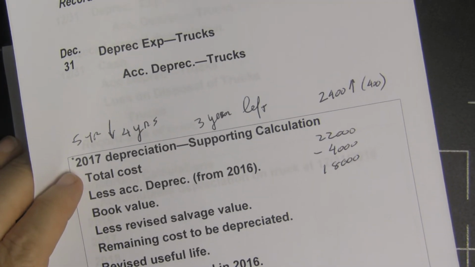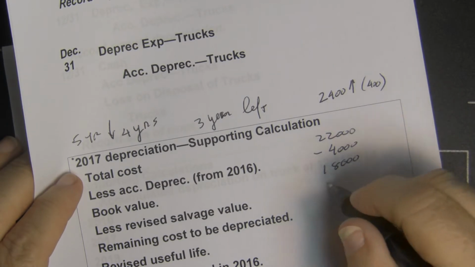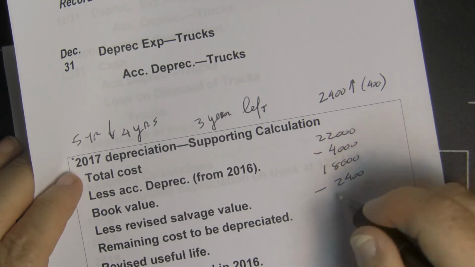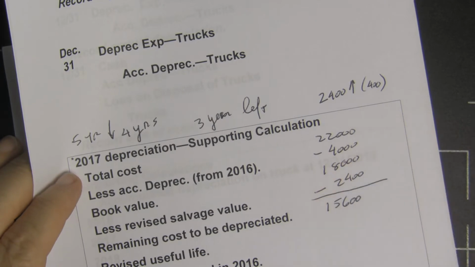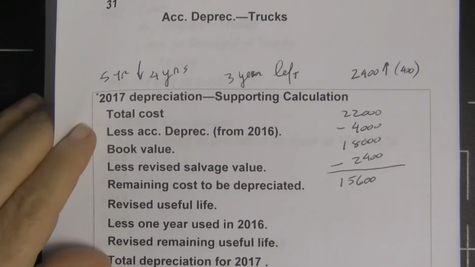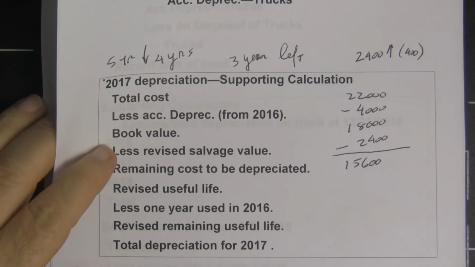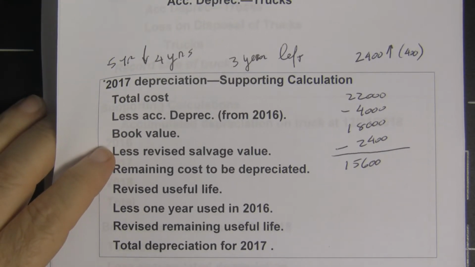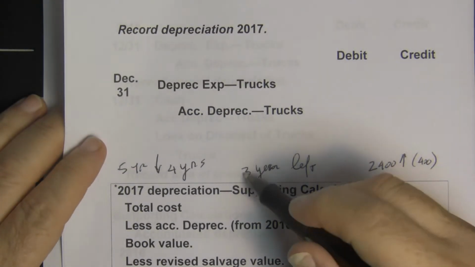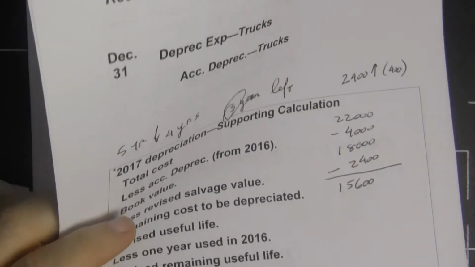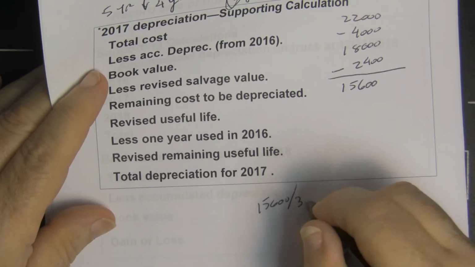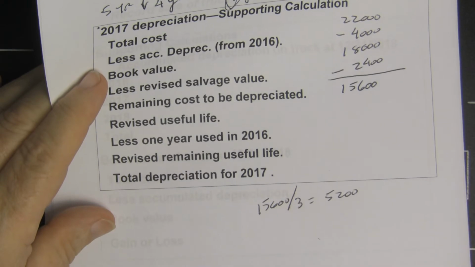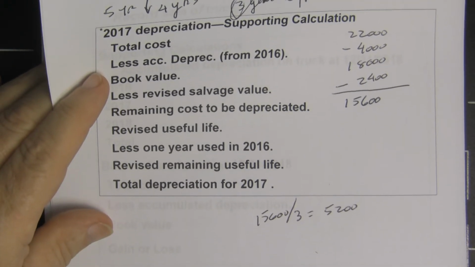Our new revised salvage value is $2,400. So we have to subtract that, and that gives us $15,600 as the remaining value to be depreciated. But remember, we reduced the life from 5 years to 4 years, and we used up 1 year, so we only have 3 years left. So we take the 15.6, divide by 3, 5,200 is our new annual depreciation.